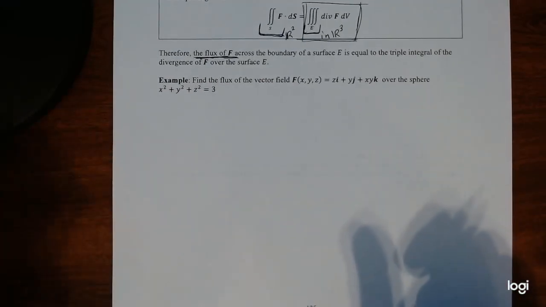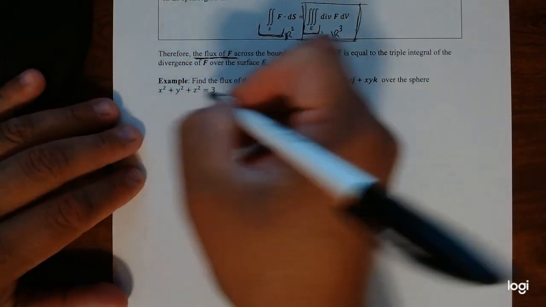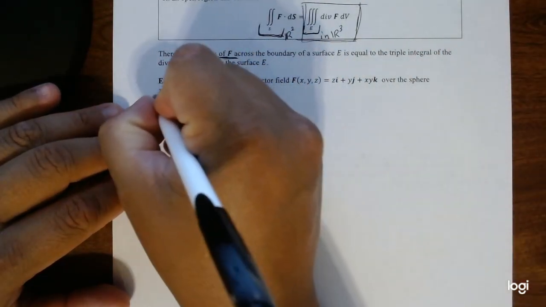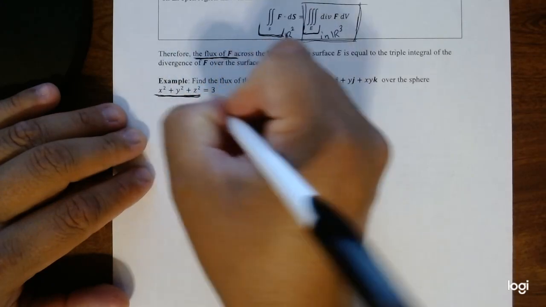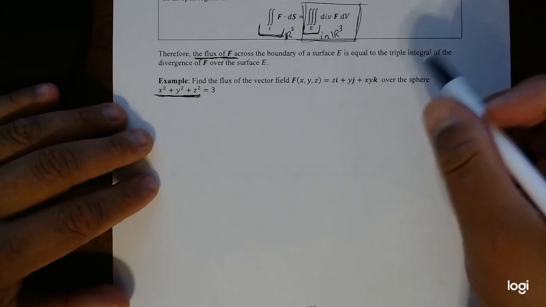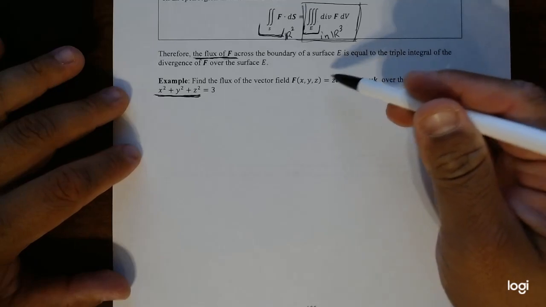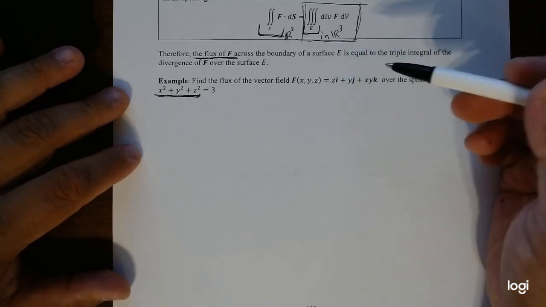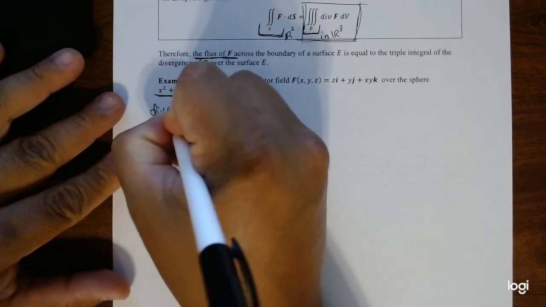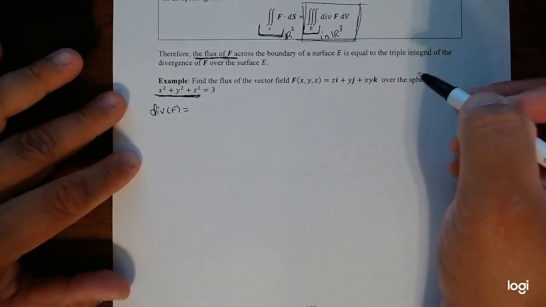Find the flux of the vector field F over the sphere x squared plus y squared plus z squared equals 3. Since we have x squared plus y squared plus z squared equals 3, we know we're going to have to convert everything to spherical coordinates. Before we get there, we'll do this process first. Find the divergence of F. Remember, divergence is the dot product of the gradient with the vector field. So all we're really going to do is take the partial derivatives with respect to x, y, z and add them all up.